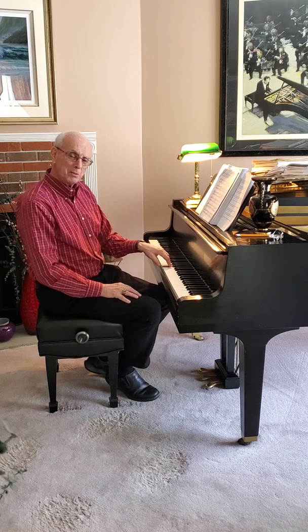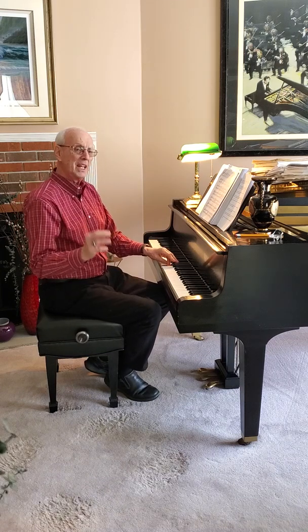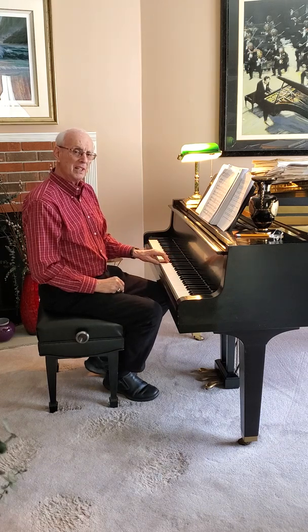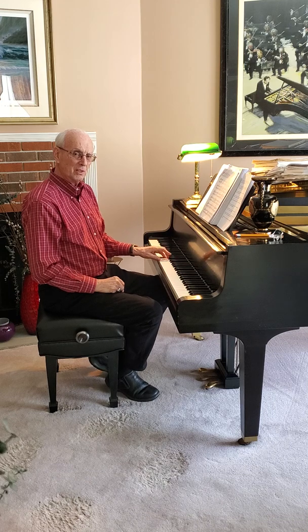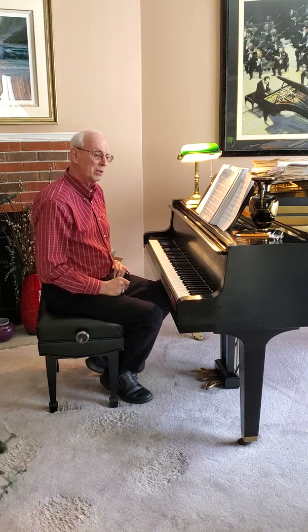Here's where people make mistakes. You have to cross under that 4, so your thumb is on the name of the scale, the tonic. And then do the same thing. 2, 3, 1, 2, 3, 4, 5. If your C scale is perfect, you will have no problem with this.